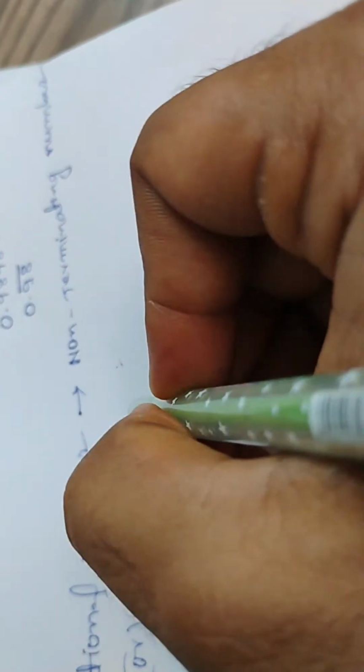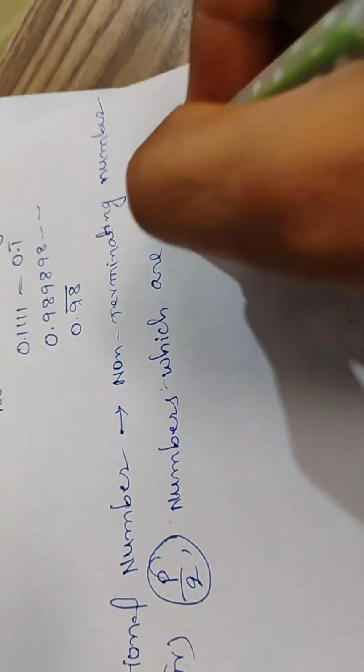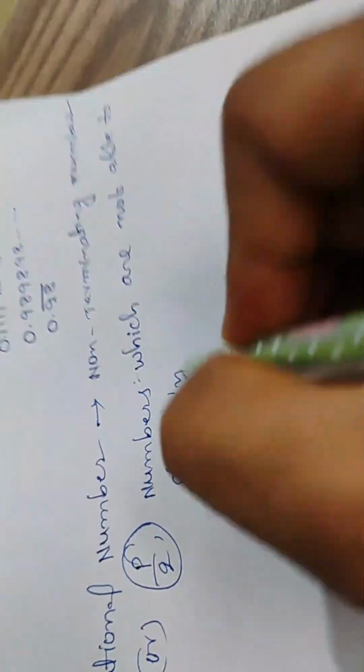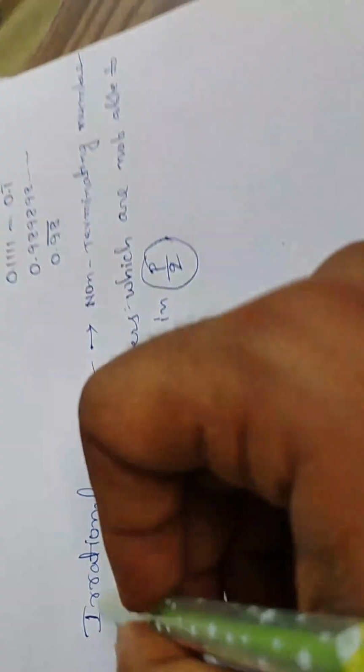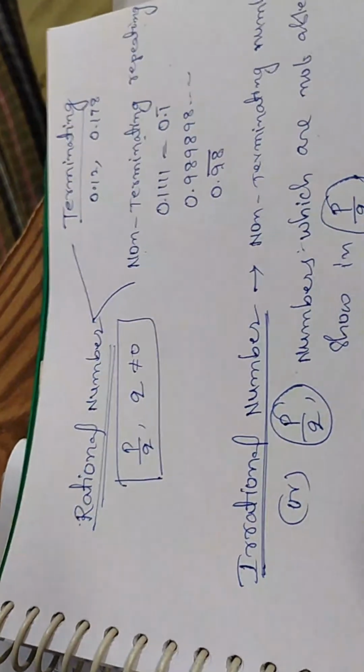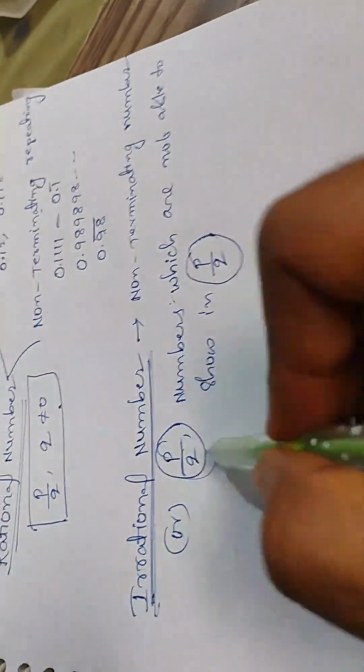Numbers which are not able to be shown in p by q form. Any number that cannot be written in p by q form, we call an irrational number. Rational numbers you can write in p by q form, but q should not be equal to 0. Irrational numbers you cannot show in p by q form.